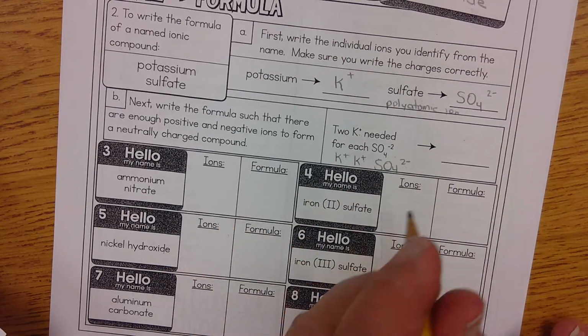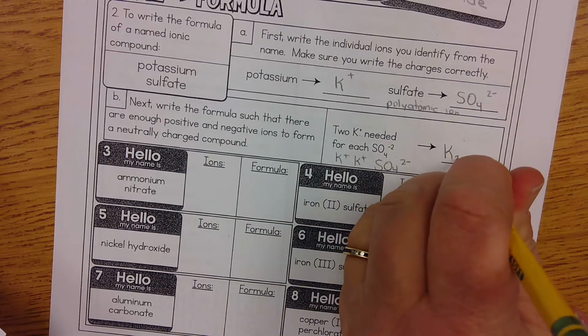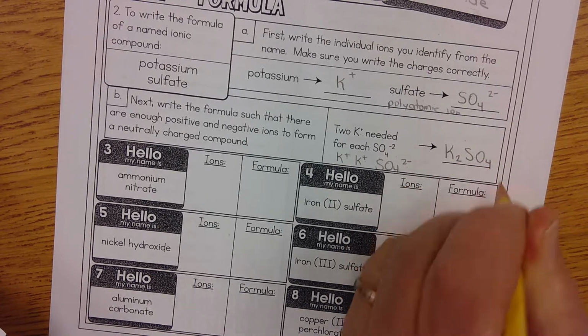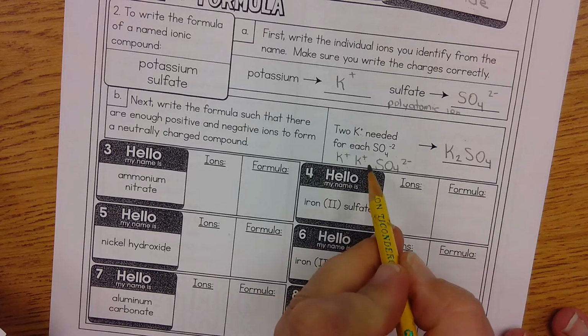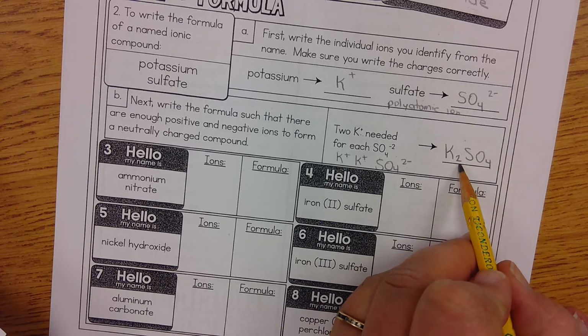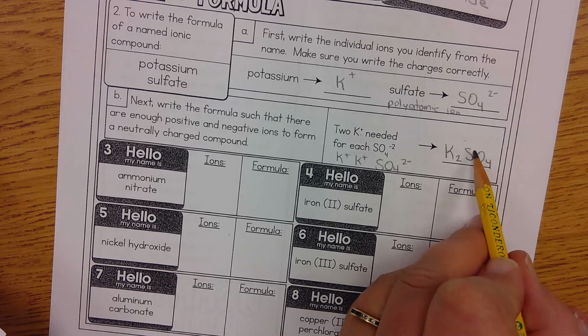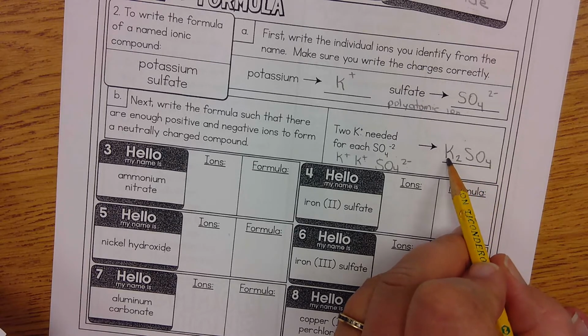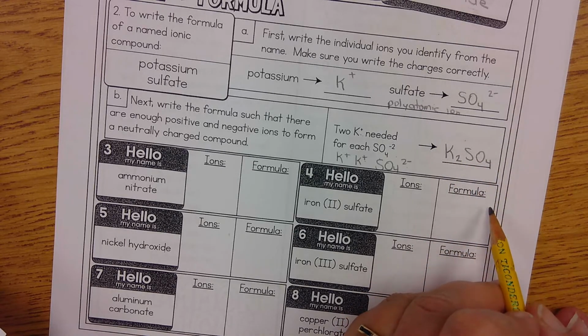So when we write the formula, we will write K2 as a subscript, SO4. Never write the charges in your final compound. But this shows me that I have 2 potassiums and 1 sulfate. +2 charge, -2 charge equals out to 0.